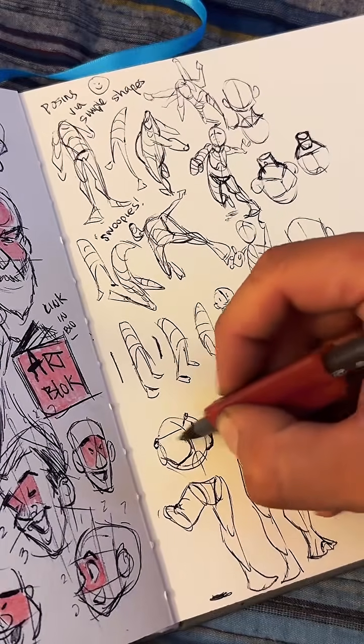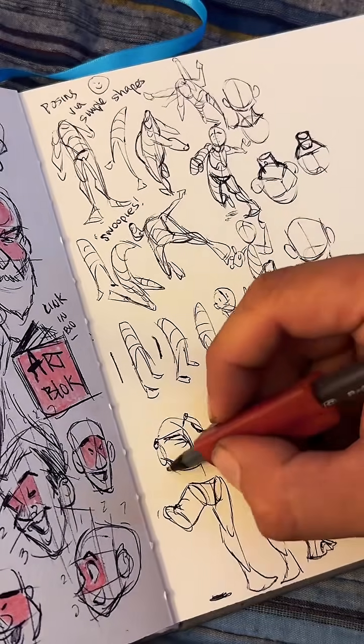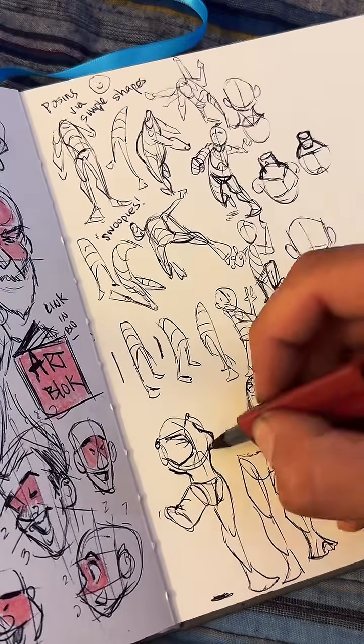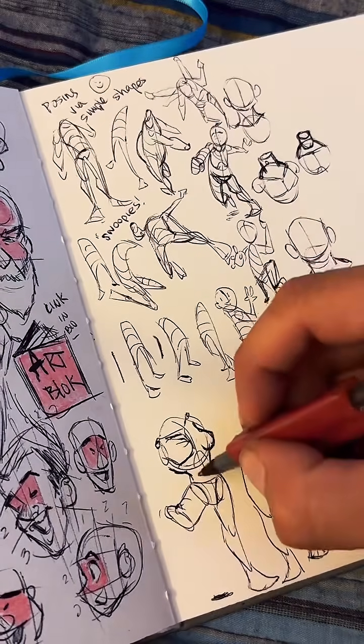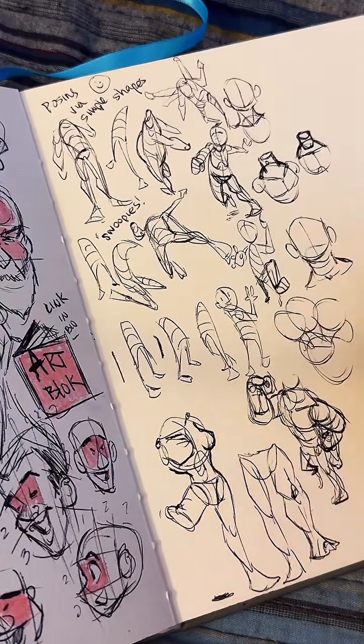This could be masculine, like super buff musculature, or it could be nice and simple. You can have a six pack or just have a slender belly.